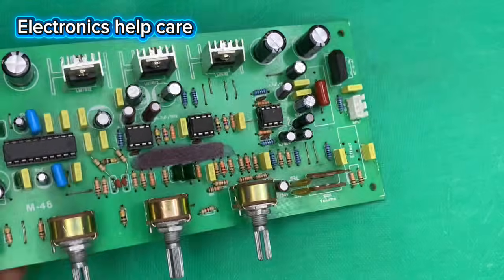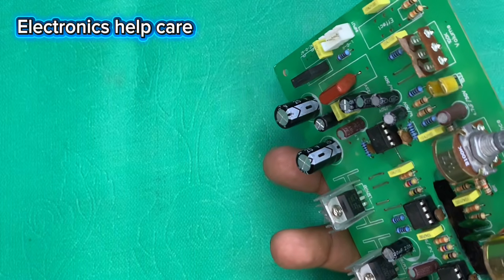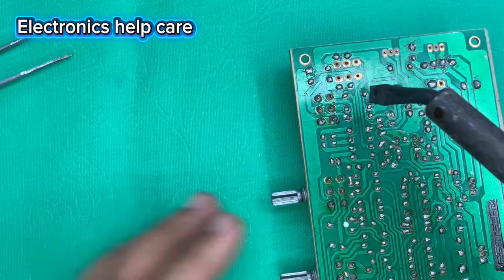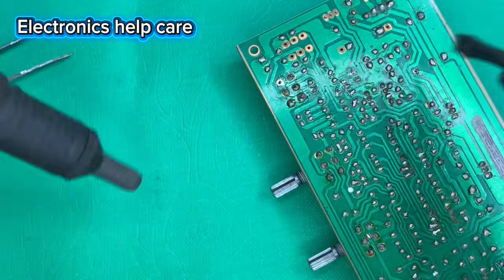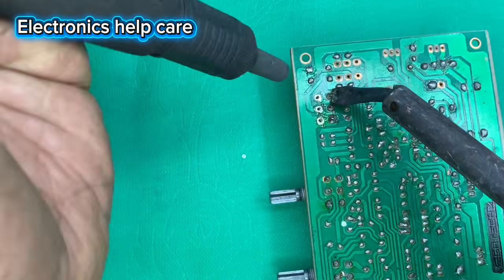Now I am going to change the volume, which one is broken already. This is the main volume. Main volume has broken already for the courier service. Now I am going to take out the broken one and need to use a new one.